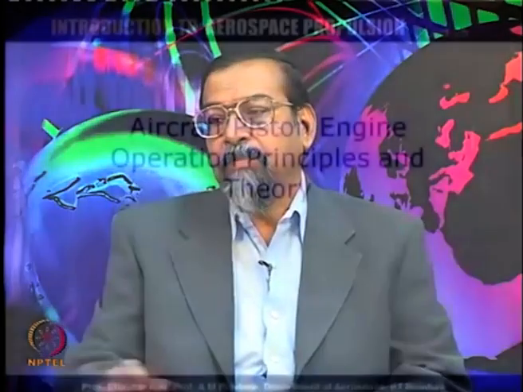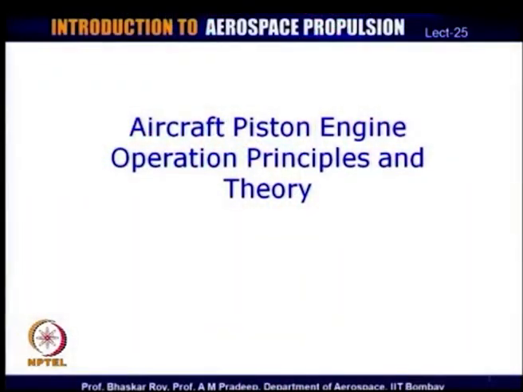Today, we will look at some of the mechanical aspects of how these engines actually work and how they create power, and how this power is finally harnessed for flying the aircraft. So, these are the basic principles under which the piston engine works, and that is what we will discuss in this particular lecture.